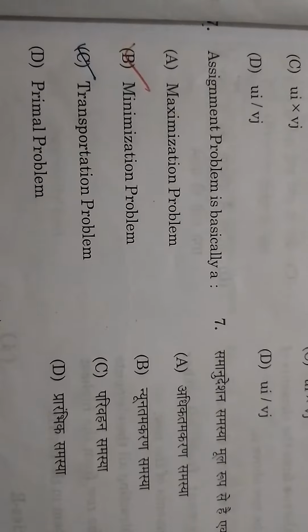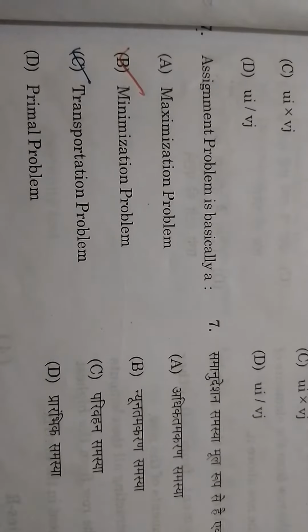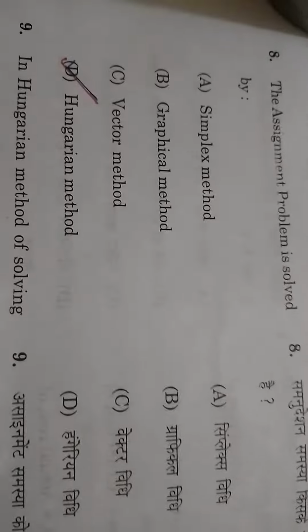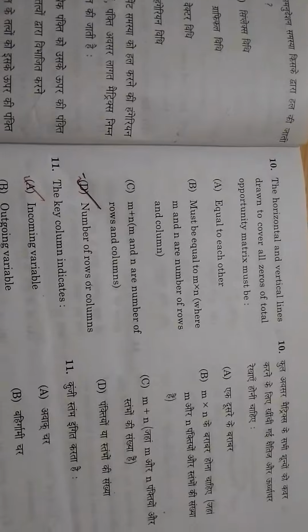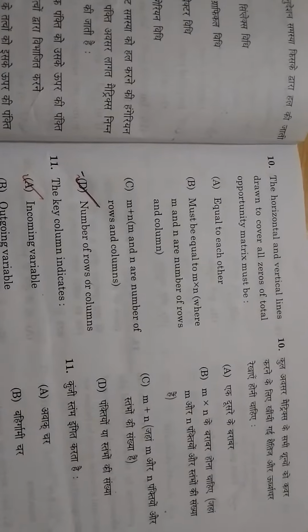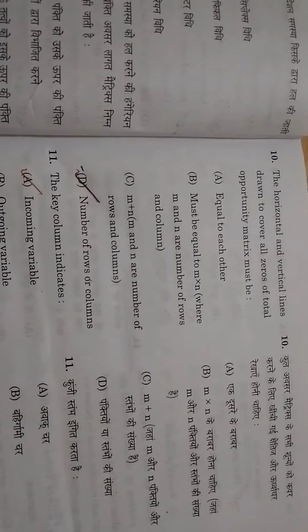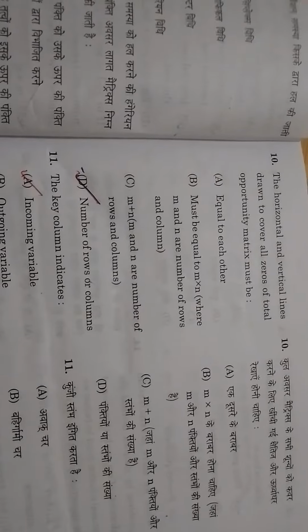The problem is basically a minimization problem. Option B. The assignment problem is solved by the Hungarian method. Option D. In the Hungarian method of solving assignment problems, the row opportunity cost matrix is obtained by, it's option C, subtracting the smallest element from all the other elements of the row. Now, the horizontal and vertical lines drawn to cover all zeros of the total opportunity matrix must be, it's option D, the number of rows or columns.